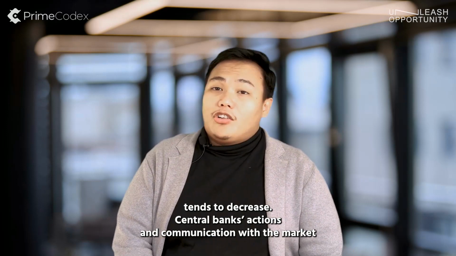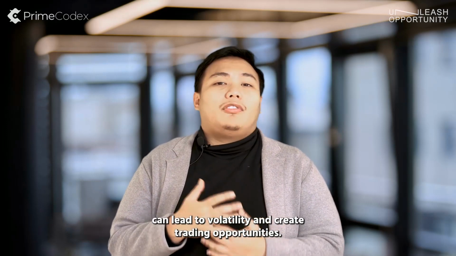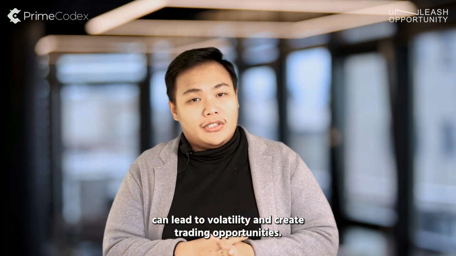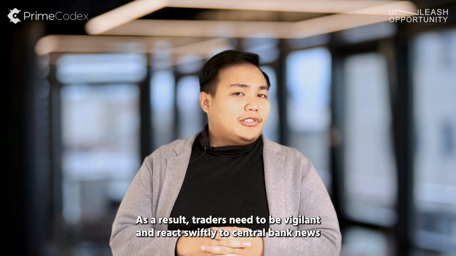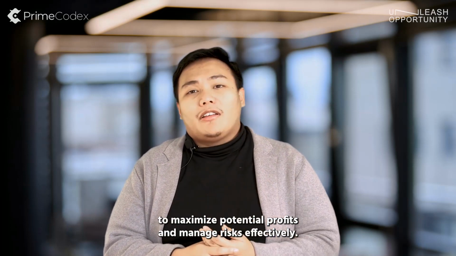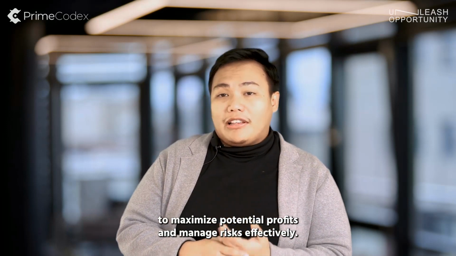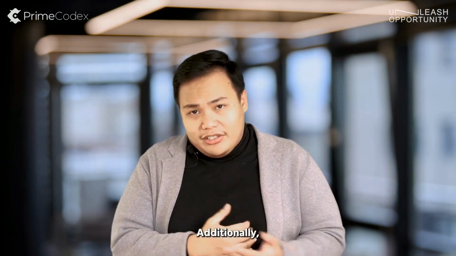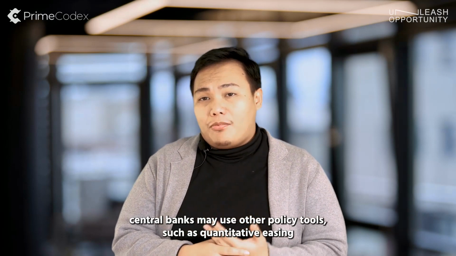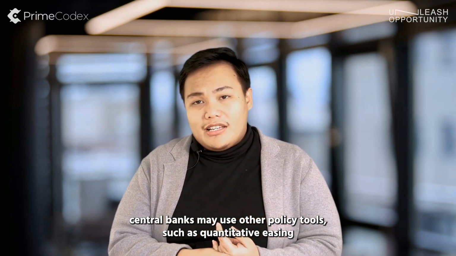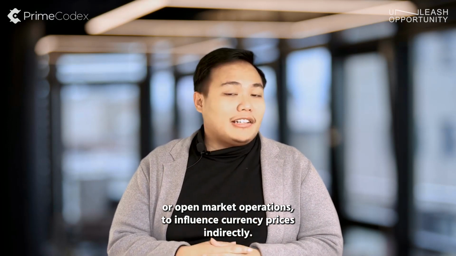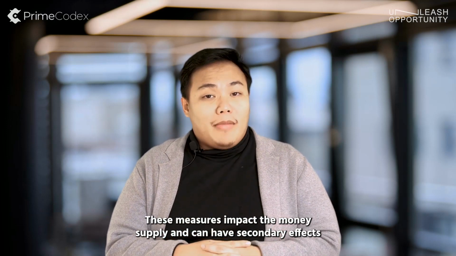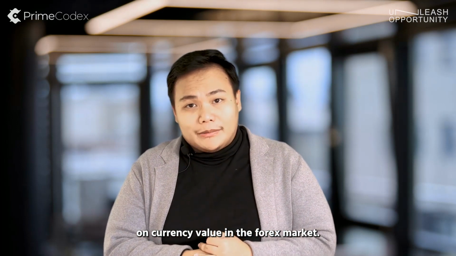Central banks' actions and communication with the market can lead to volatility and create trading opportunities. As a result, traders need to be vigilant and react swiftly to central bank news to maximize potential profits and manage risk effectively. Additionally, central banks may use other policy tools, such as quantitative easing or open market operations, to influence currency price indirectly. This will impact the money supply and can have secondary effects on currency value in the forex market.